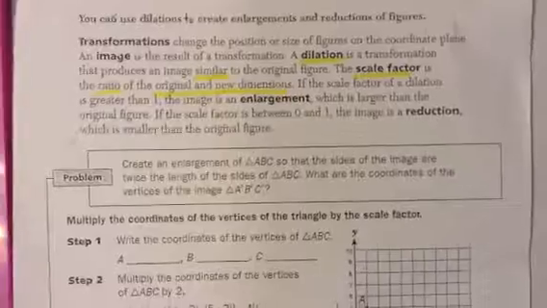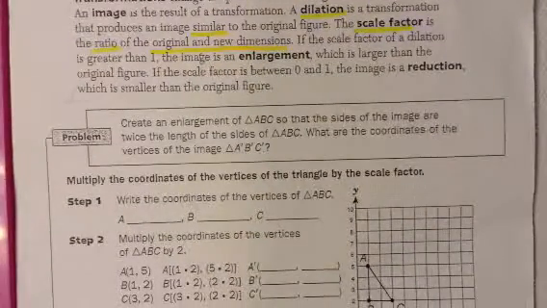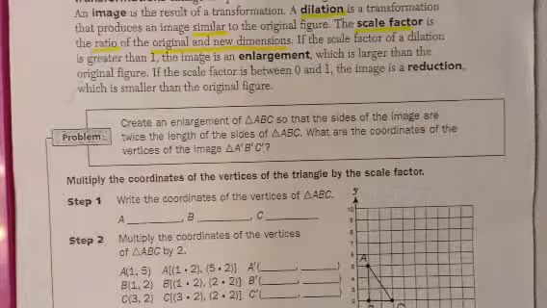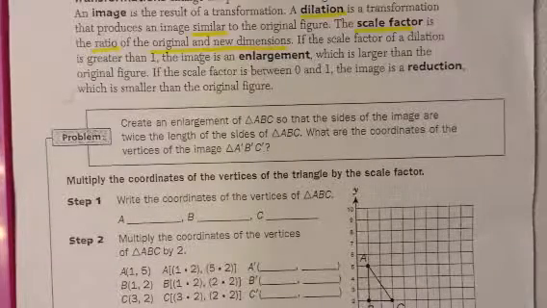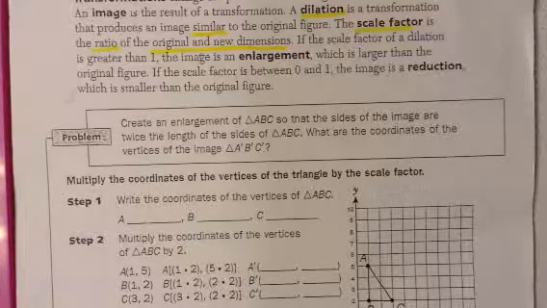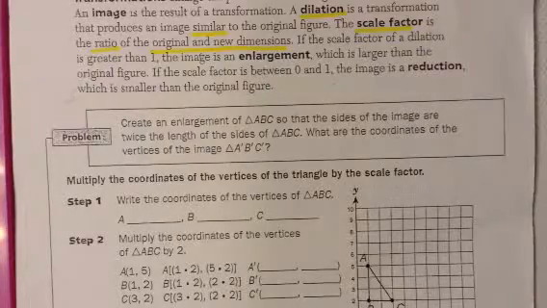figure. So the first problem says, create an enlargement of triangle ABC so that the sides of the image are twice the lengths of the sides of triangle ABC. What are the coordinates of the vertices of the image triangle A'B'C'?